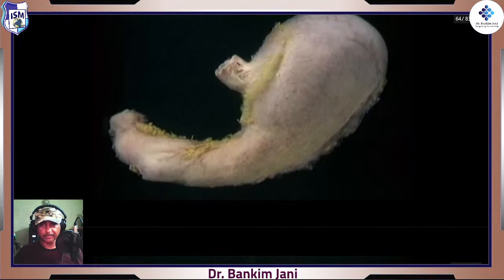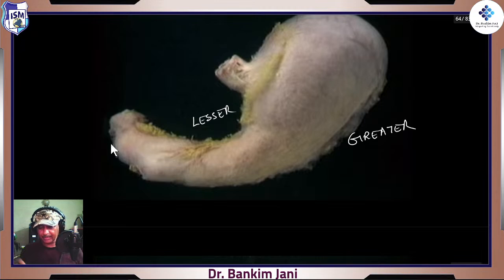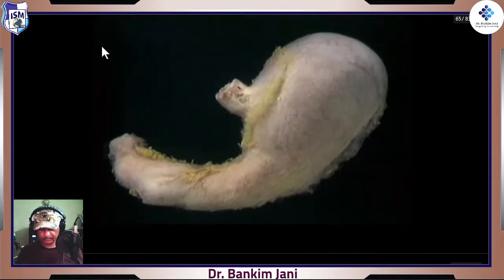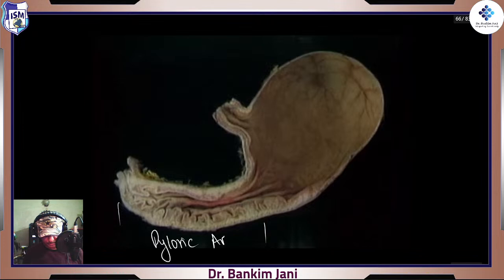That one is the lesser curvature and this is the greater curvature. All those coverings which you are watching are partially removed, but all these layers are peritoneal reflections. Fair enough. Now we cut it. As you cut inside the stomach, watch the pyloric antrum. See the marked difference. I said that it is pretty different.